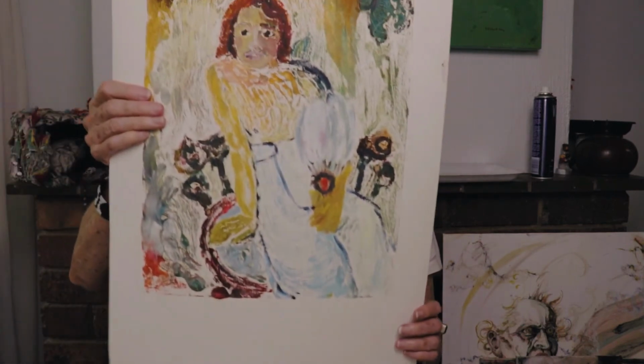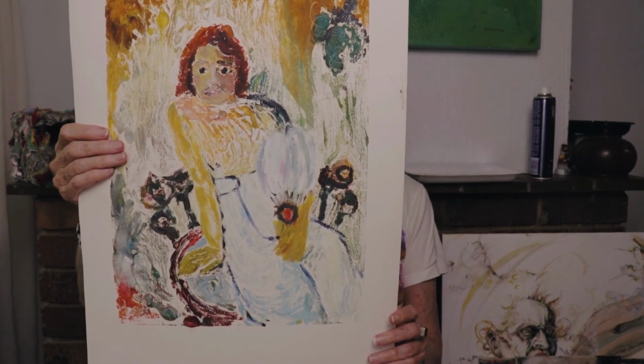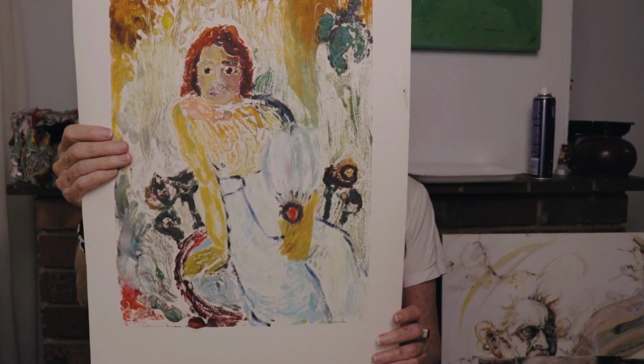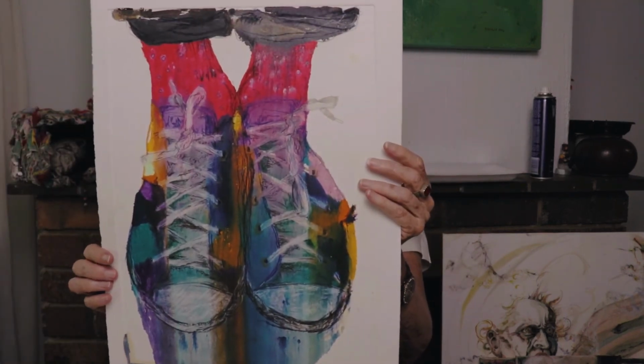This is a monoprint. So here I have used oil paints on glass and then printed off that. I've used exactly the same technique in this print here.